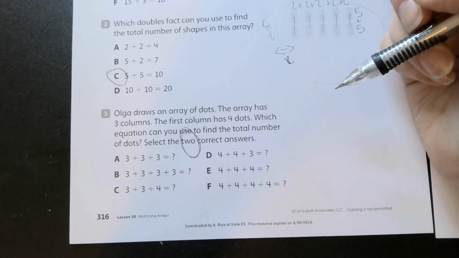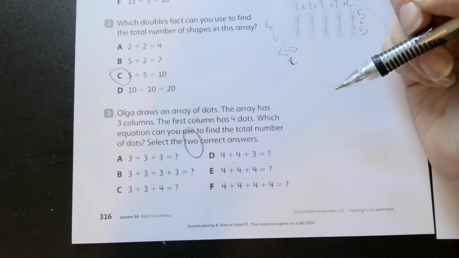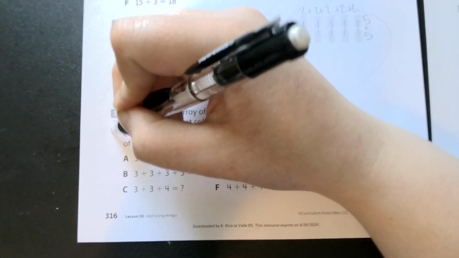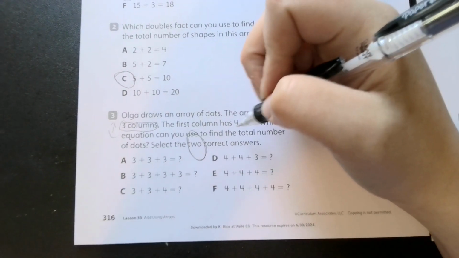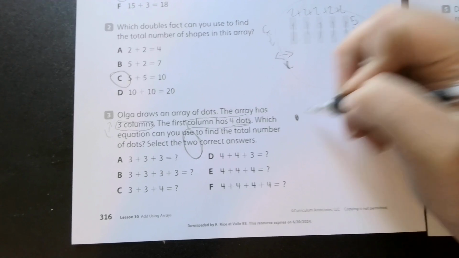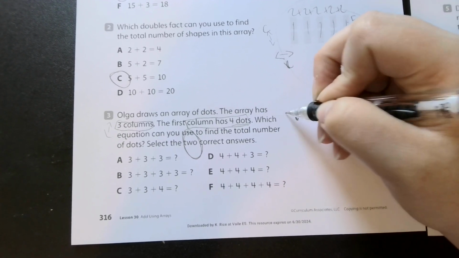So if you do not know off the top of your head, you could always draw it. You need to know the array has 3 columns, so 3 up and downs. And every single one of those has 4 dots in the column. So there has to be 3 columns that go up and down.